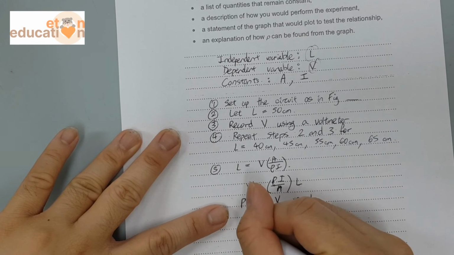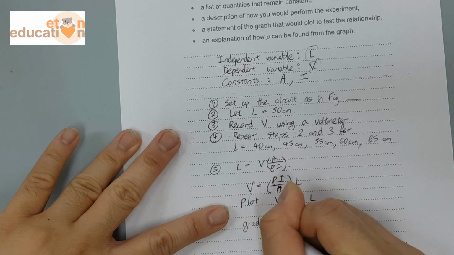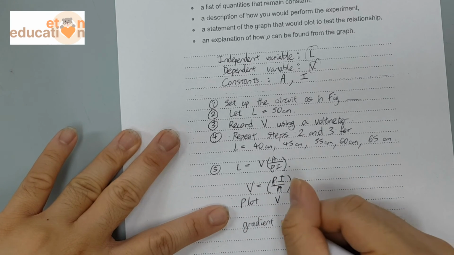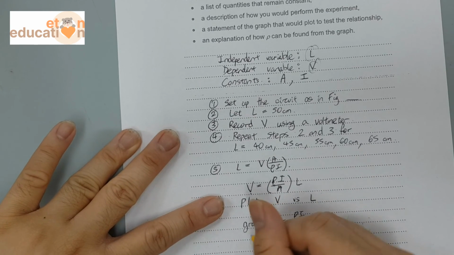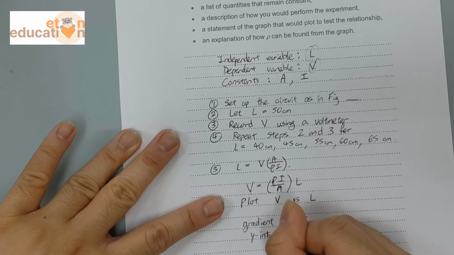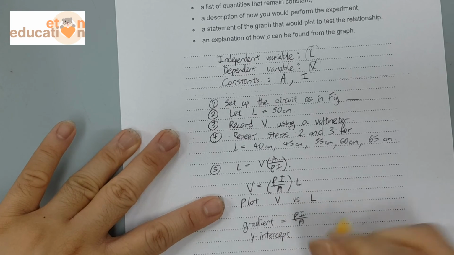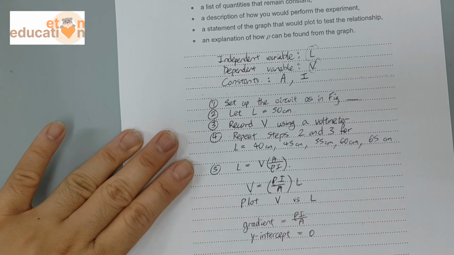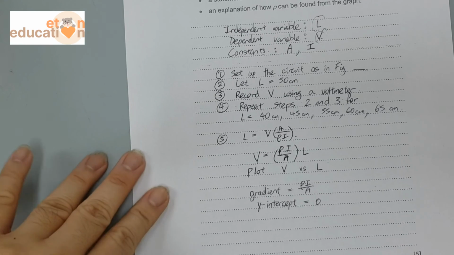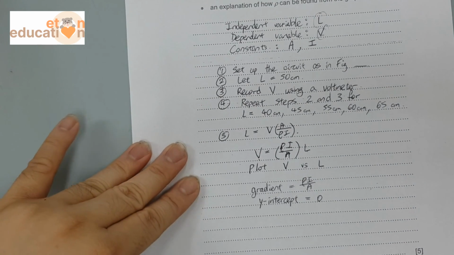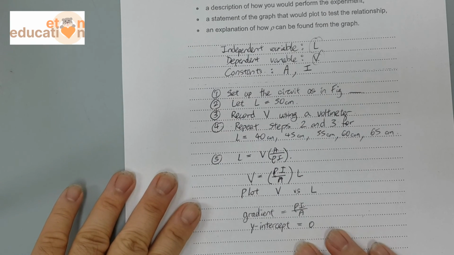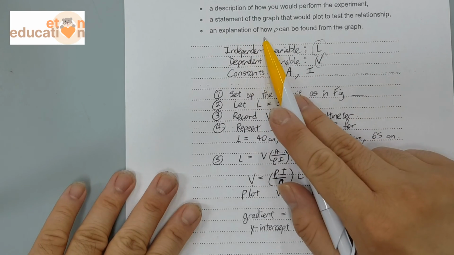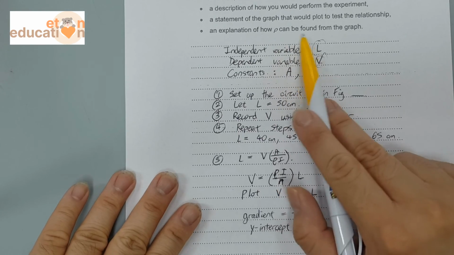After that you state that your gradient is rho I over A. There is no y-intercept because it passes through the origin, or you say the y-intercept is 0. Finally, we need to answer the question. This is a statement of the graph that you plot to test the relationship. Finally, an explanation of how rho can be found from the graph.